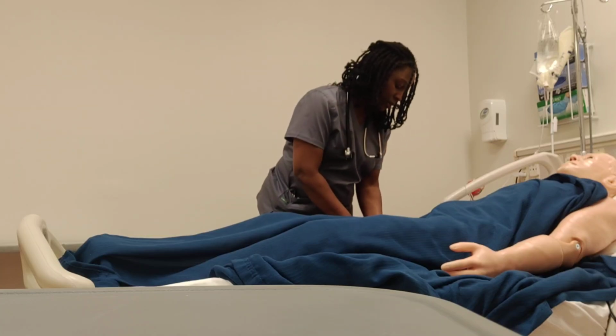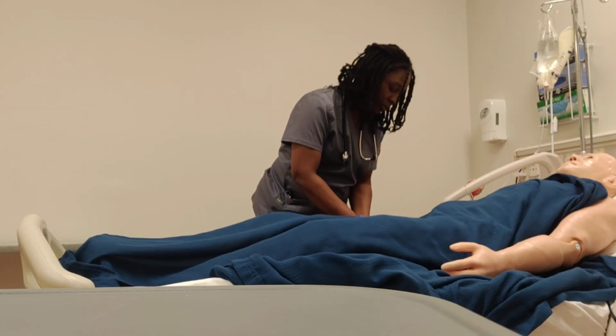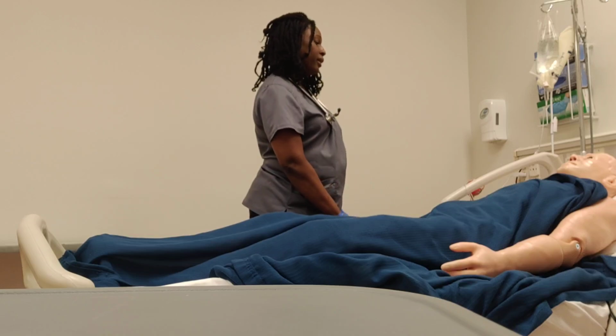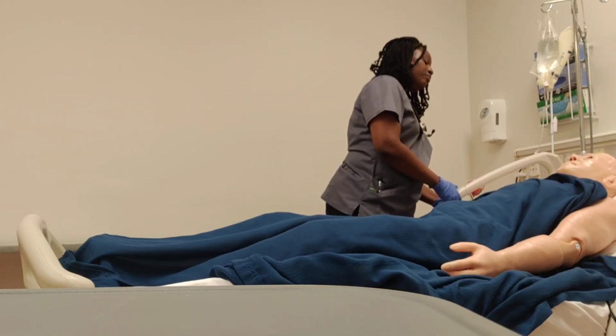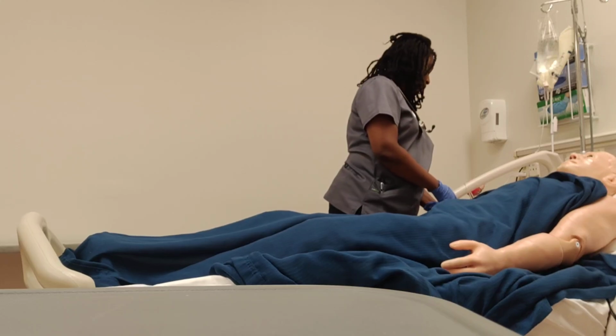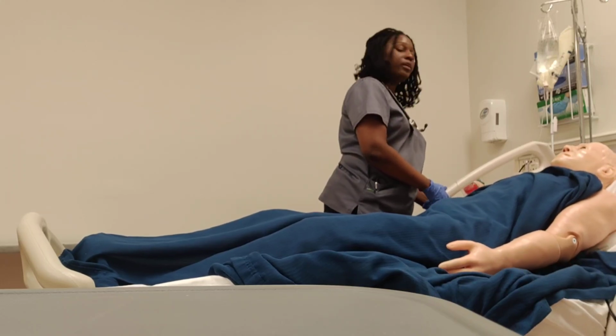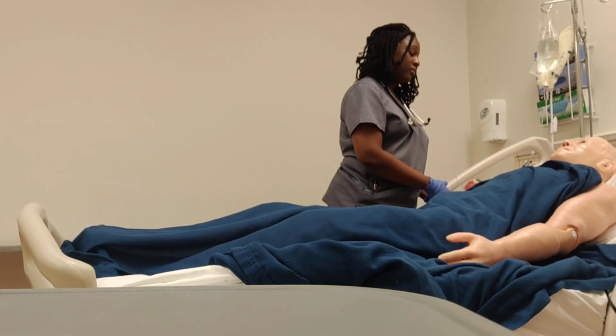Patient has identified himself as Mr. Johnson and date of birth, also verified using armband. I'm going to start by raising the head of bed to a 45 degree angle, and raising the bed to an appropriate level for me to perform my assessment.